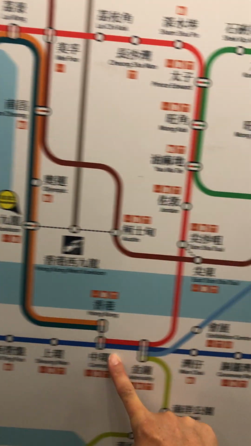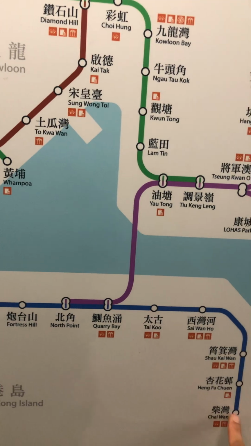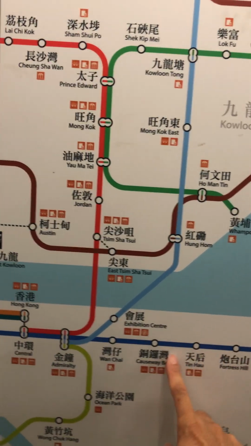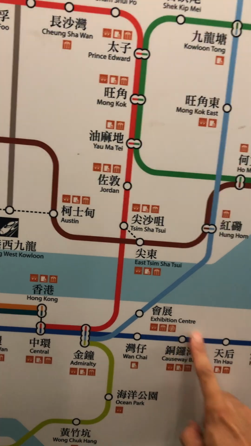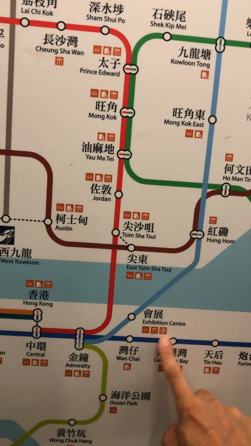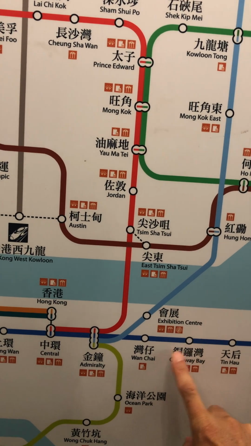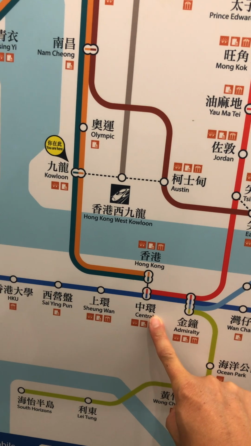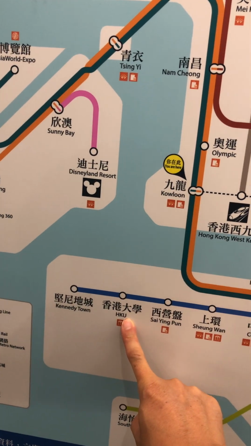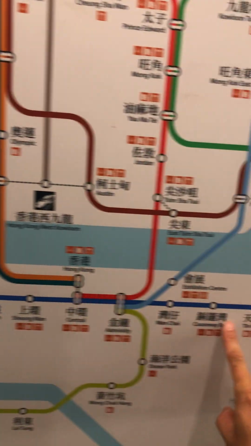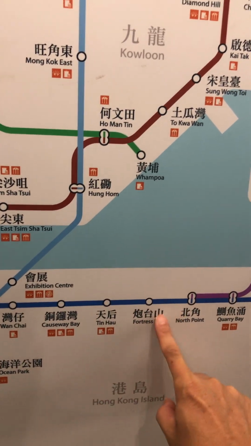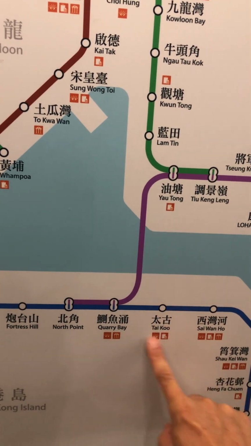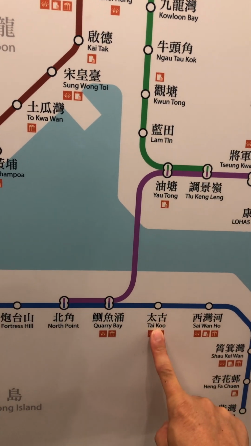Normally for tourists, I think you will concentrate on Causeway Bay for eating, shopping, cinema and so on. Tung Lo Wan, Causeway Bay, and Admiralty and Central. And this is Hong Kong University, and the others are normally residential or office areas. And Tai Koo also has a shopping mall and residential area.